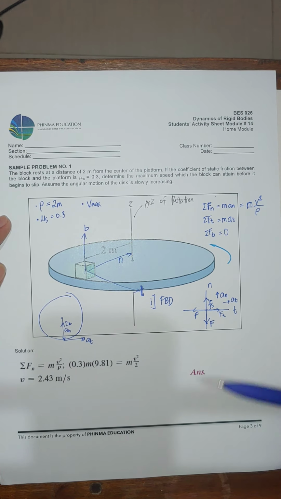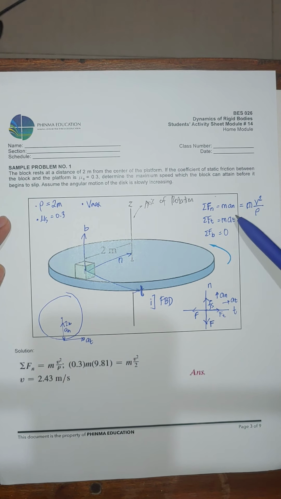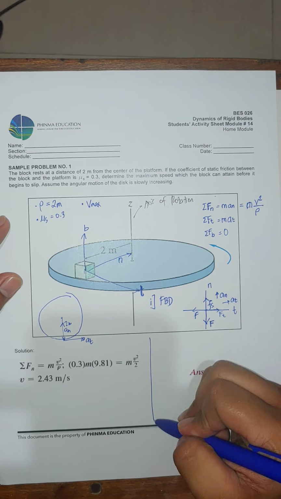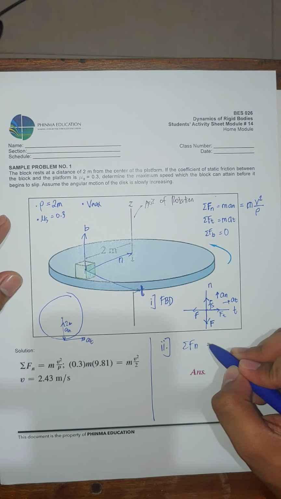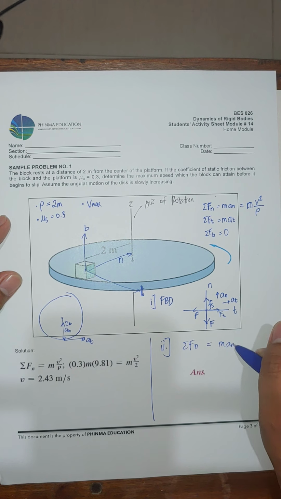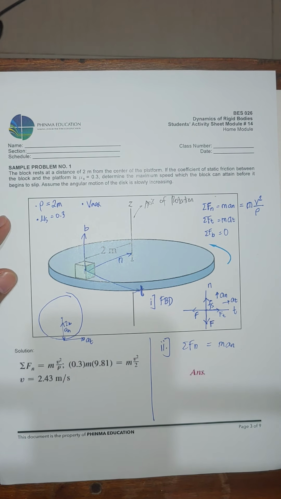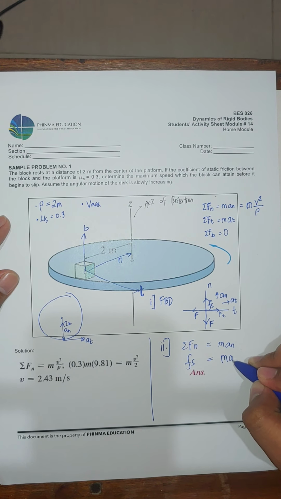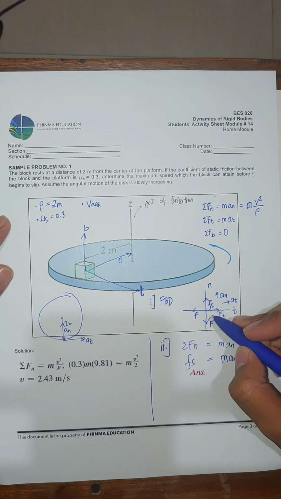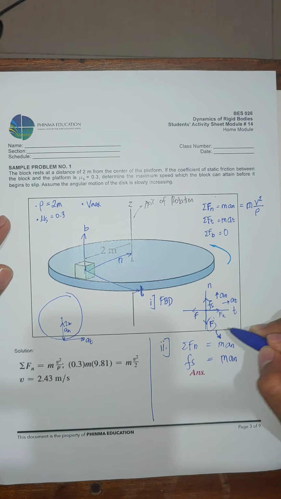We can use other but among the formulas here and among the solutions here that we can see, ang pinakadali ra gyud nato gamiton is katong summation of forces along the normal components. So muna siya summation of force na siya along the normal component. Here's a sample. So summation of forces along the normal component is equal to mass times the normal acceleration. So yes. So we have the friction is equal to the mass times the normal acceleration. So kani siya unbalanced force, this is the mass times acceleration.